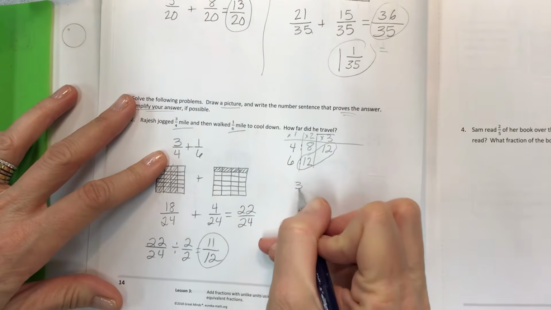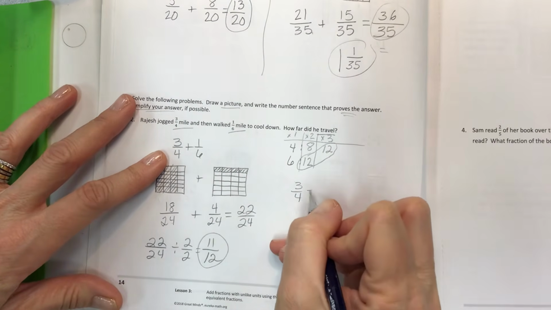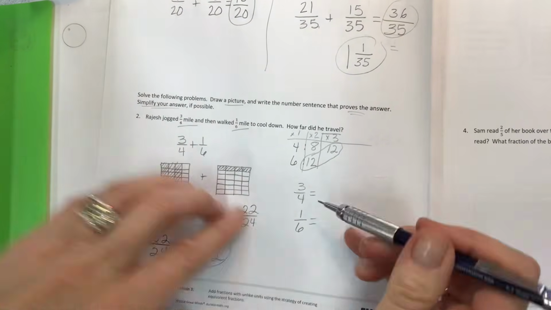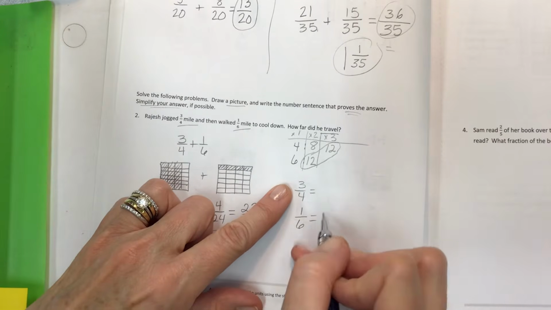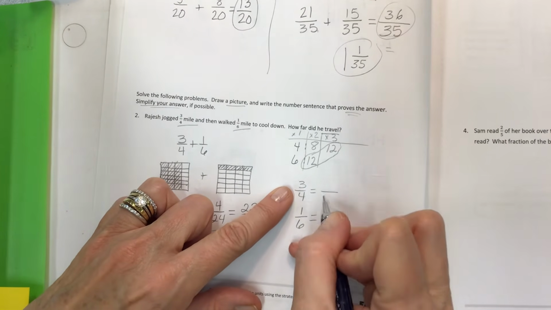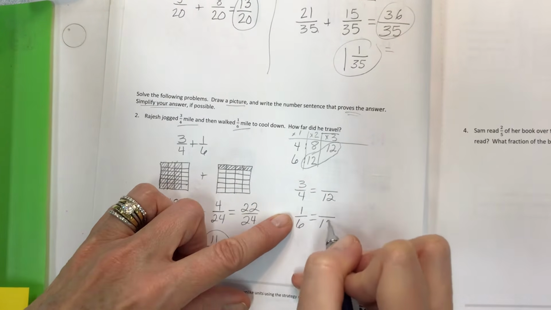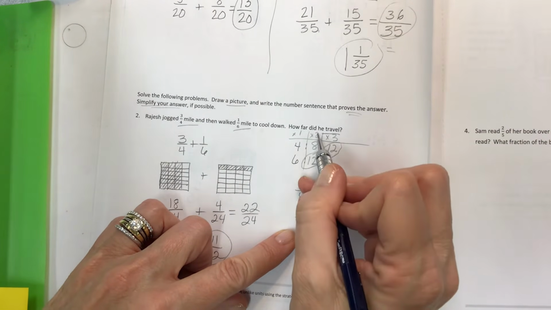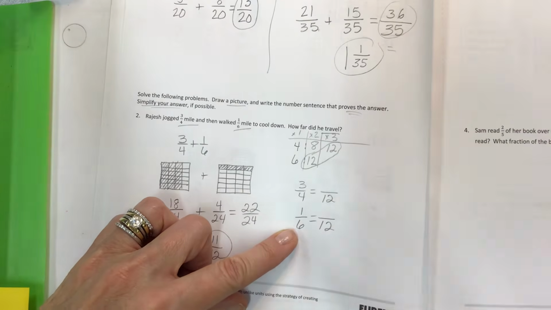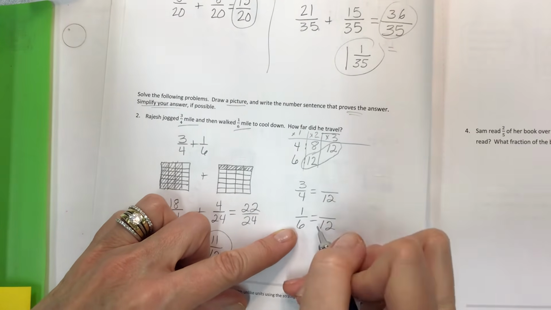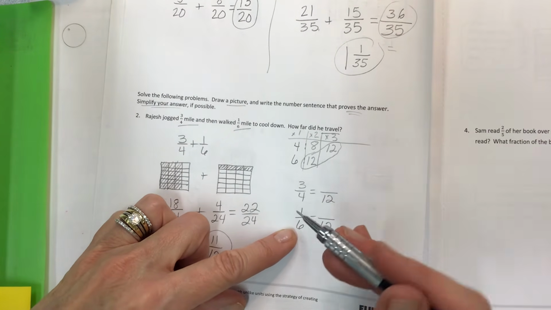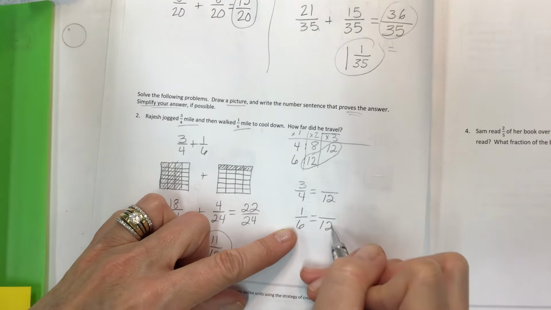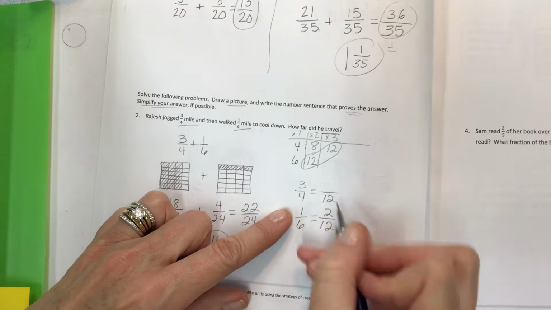So back in old school land, we used to set things up vertically so that you could see what you were creating. You could say, well, I want to make 12ths out of these. So how do I get from 6 to 12? It's a scale factor of 2. Scale factor is probably in one of my other videos. You should know what that is. It's the factor that you're scaling up by when you multiply. So 6 times 2, therefore 1 times 2 is 2.